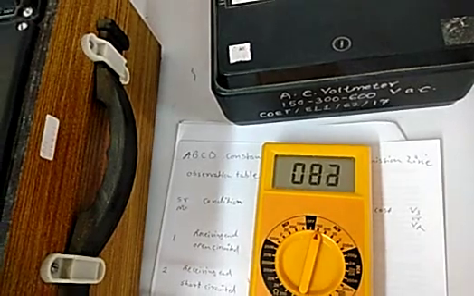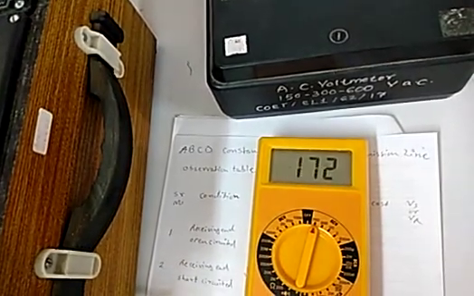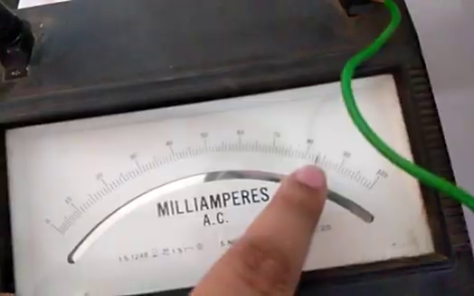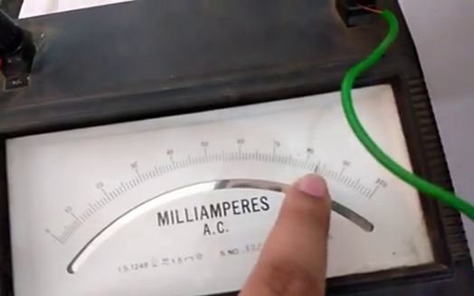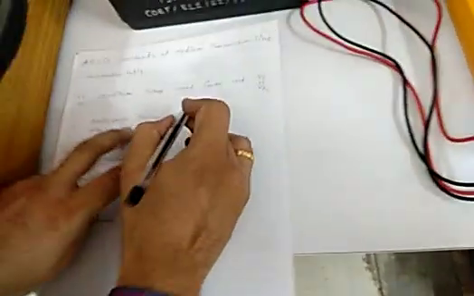We have set this to 230 volts. See, 230. Okay. And now we will note down the value of current. So see the ammeter. It is 83, right? One division is 1 milliampere. So the current is 83 milliamperes. So let us write.